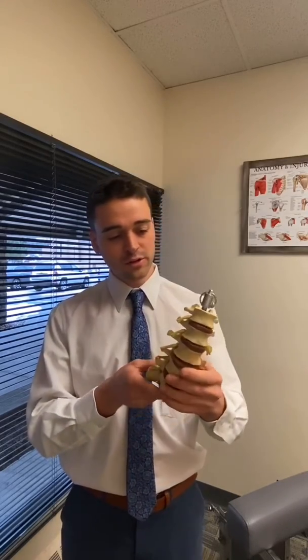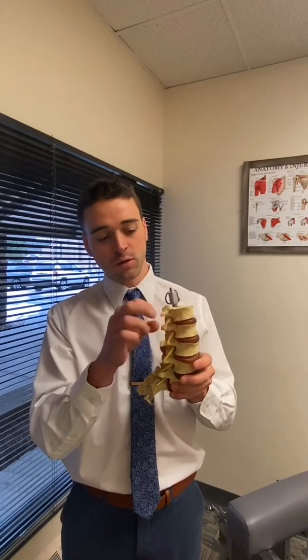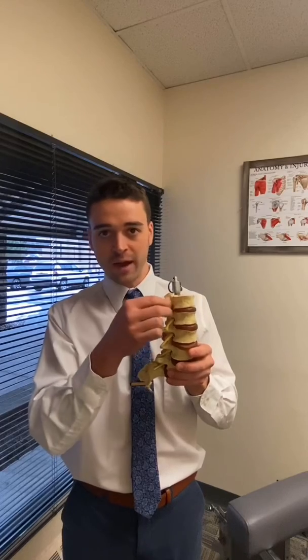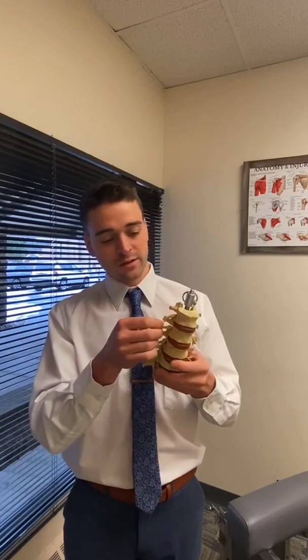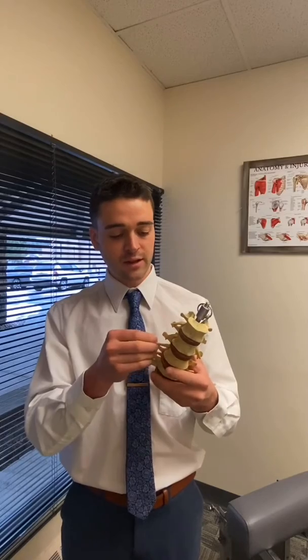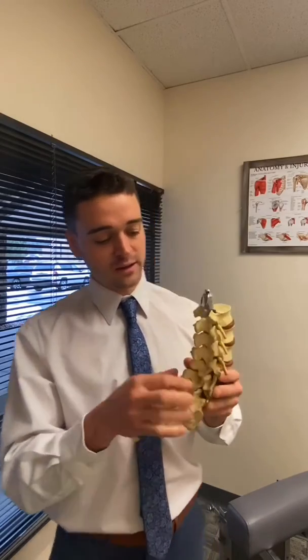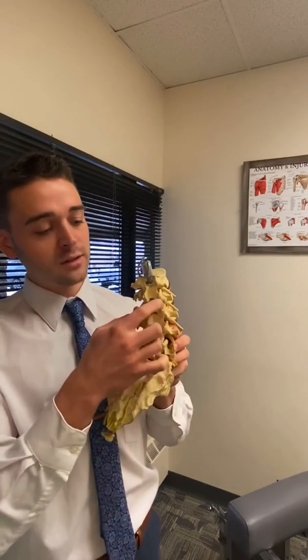Some other important structures to look at are going to be the IVF, intervertebral foramen. That's the hole where the nerves actually come out of the spinal cord and run to feed their structures. So this is also a common site where we can get degeneration and nerve complications. So that's the IVF.